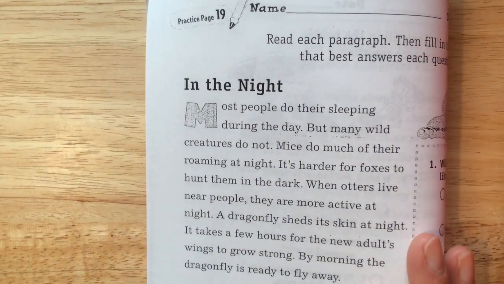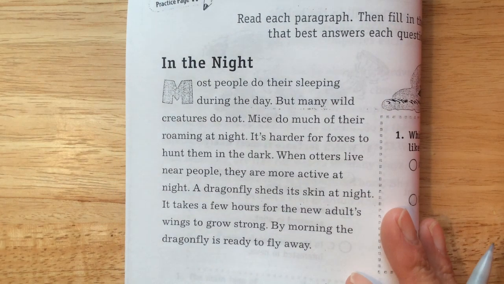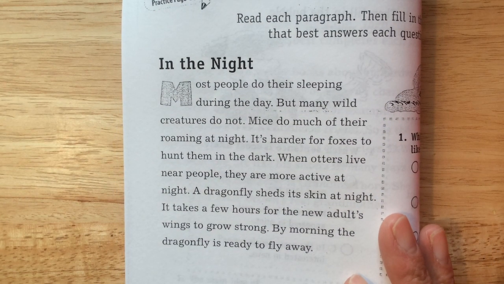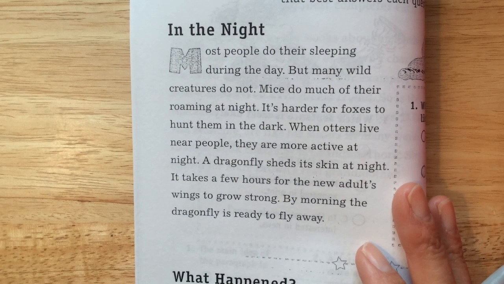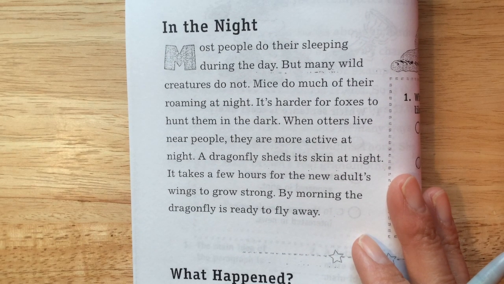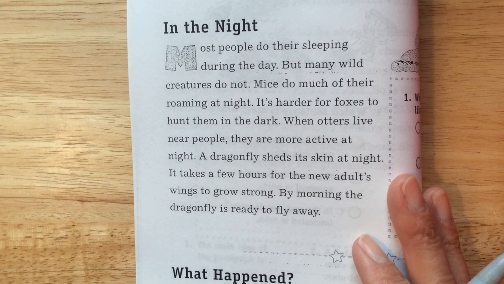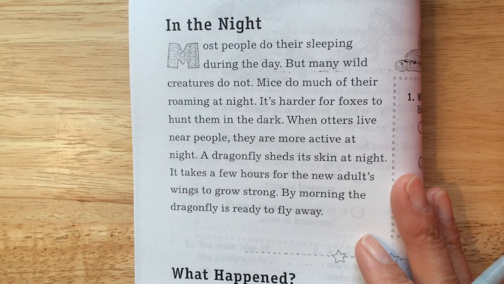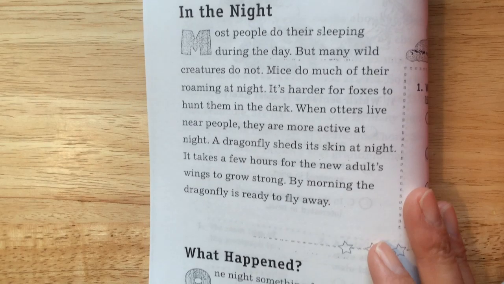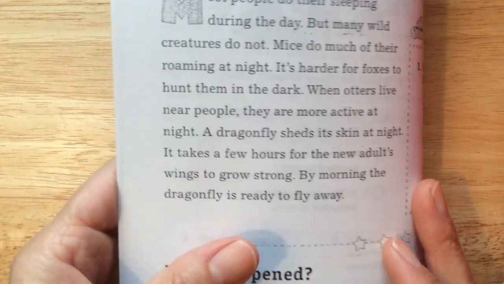So here we go. In the night. Most people do their sleeping during the day, but many wild creatures do not. Mice do much of their roaming at night. It's harder for foxes to hunt them in the dark. When otters live near people, they are more active at night. A dragonfly sheds its skin at night. It takes a few hours for the new adult's wings to grow strong. By morning, the dragonfly is ready to fly away.